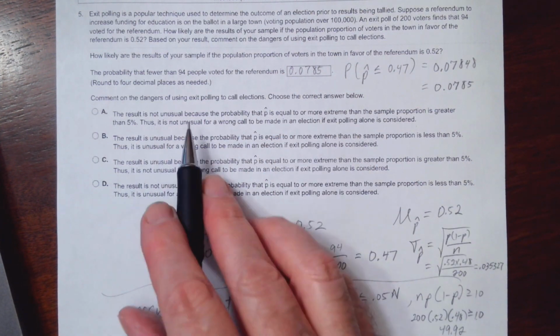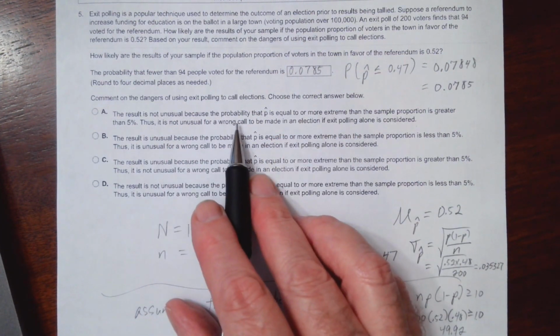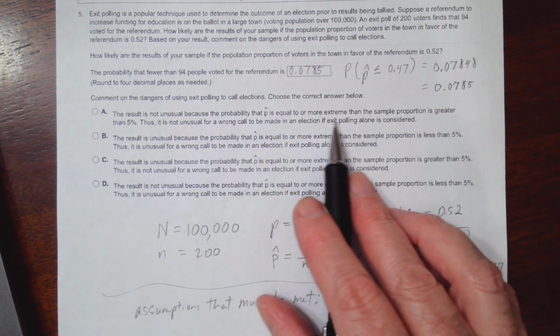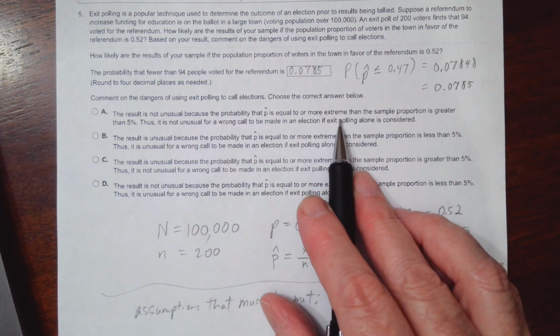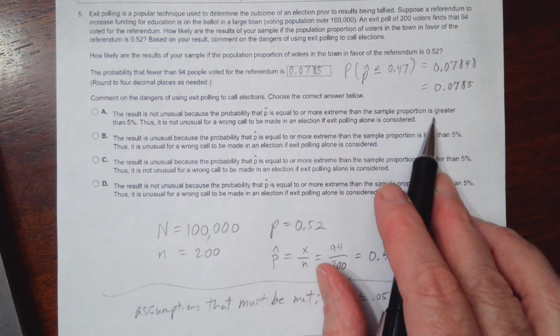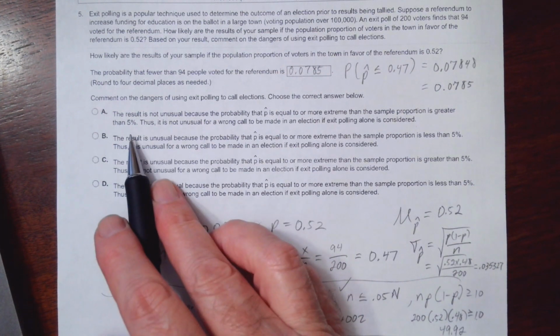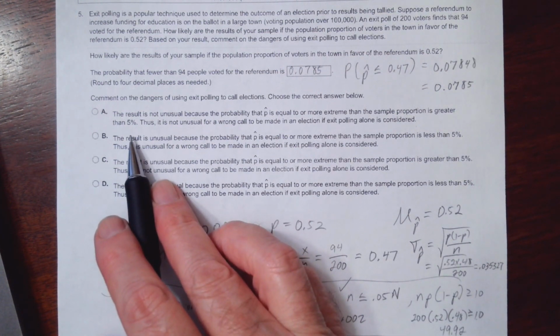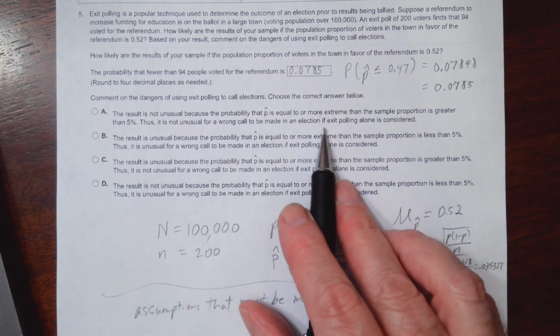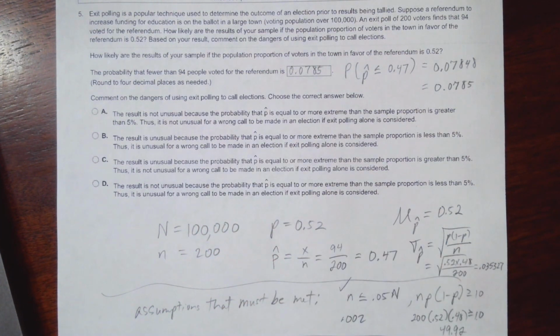So the result is not unusual because the probability that p hat is equal to or more extreme than the sample proportion is greater than 5%. Thus, it is not unusual for a wrong call to be made in an election. So I think that's the one here.